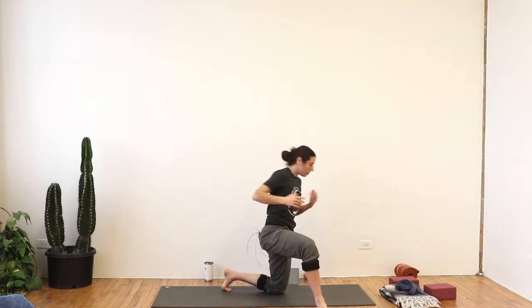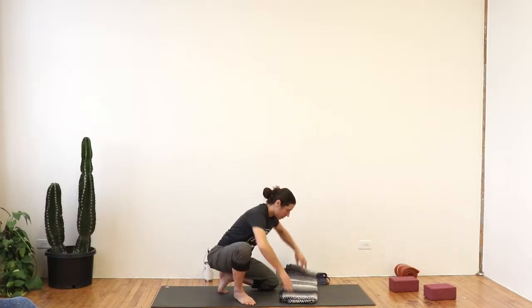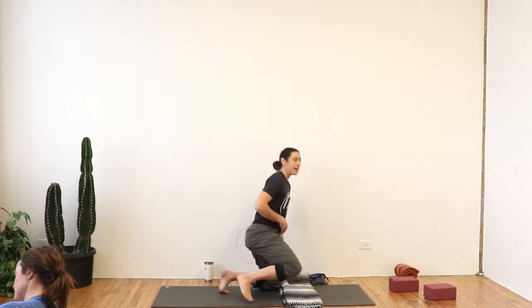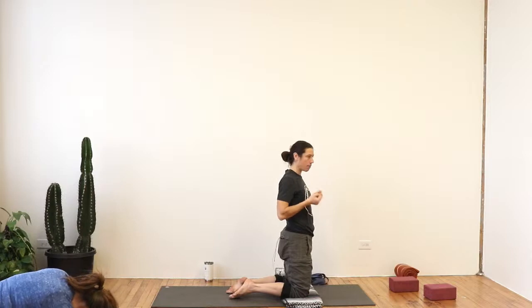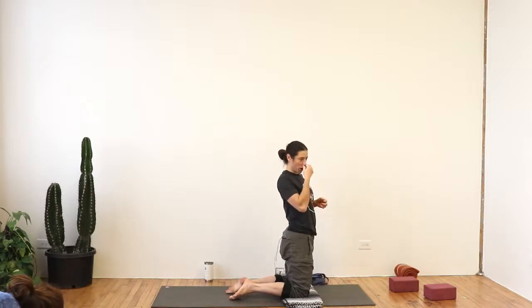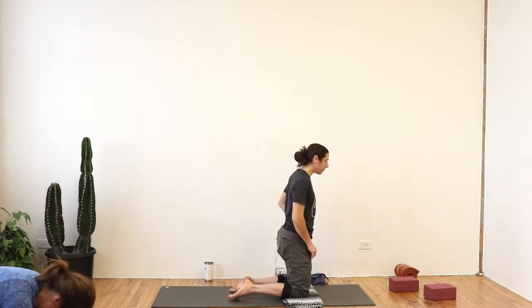Because we're setting up camel. So let's pad the knees. And here's what I propose. Make camel super easy. If you have this image or this memory of camel being a very strenuous back bend and you're having to clench and squeeze all the butt, try this out.